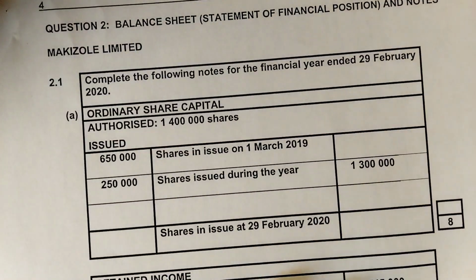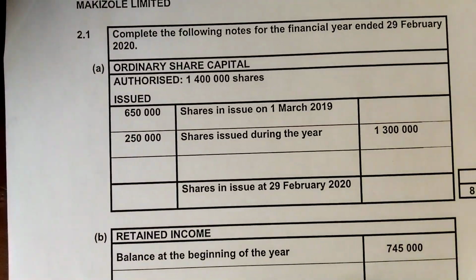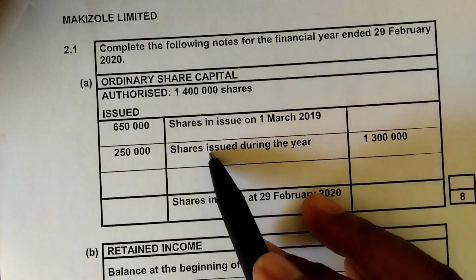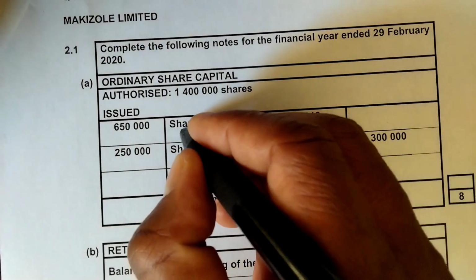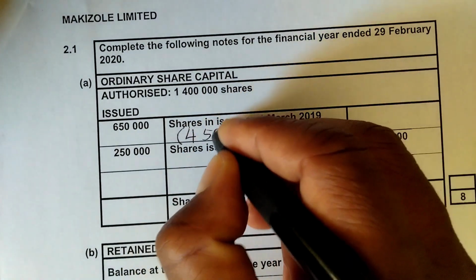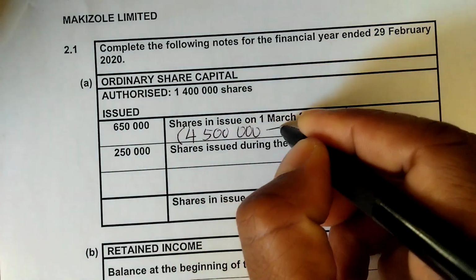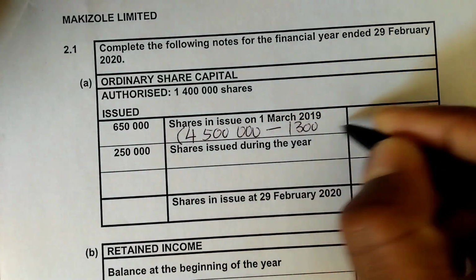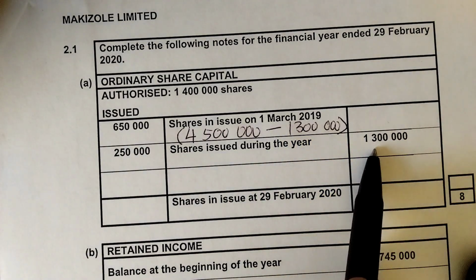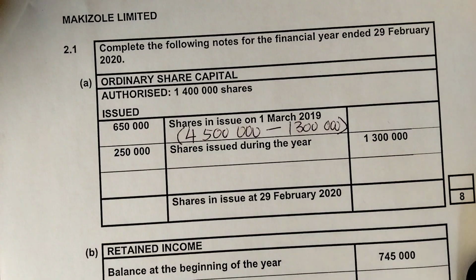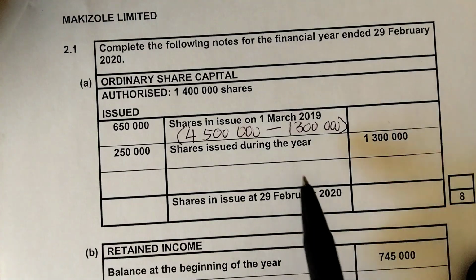And then it helps to resolve this issue here, to say, in order for us to know the value of the shares at the beginning, we will have to say 4.5 million minus the 1.3 million. Why are we subtracting them? We are told that the 1.3 that was bought during the year was recorded, meaning to say the 4.5 that we're seeing on our extract from the books includes the 1.3.